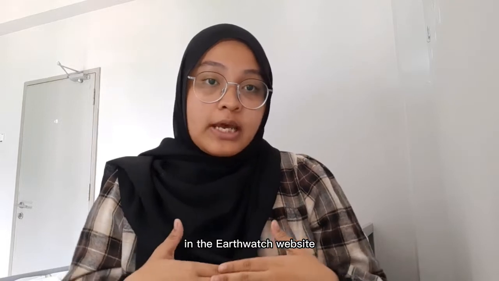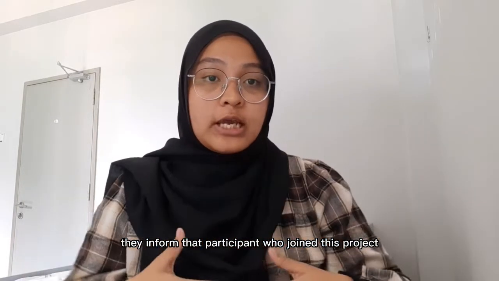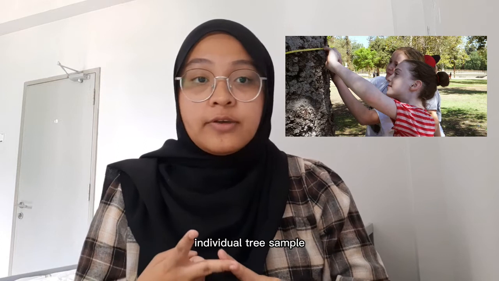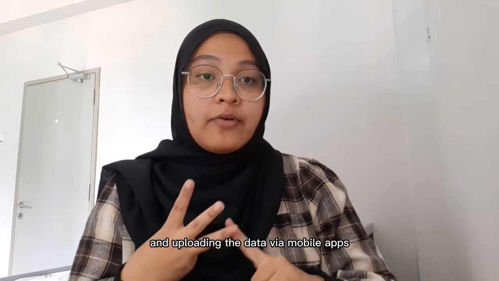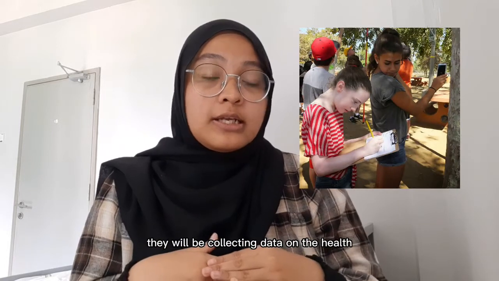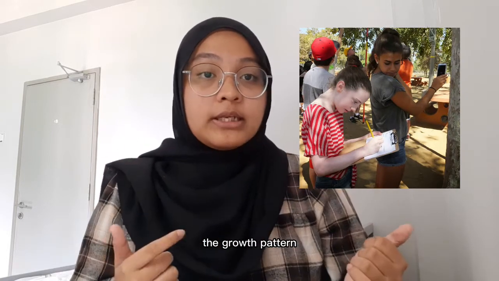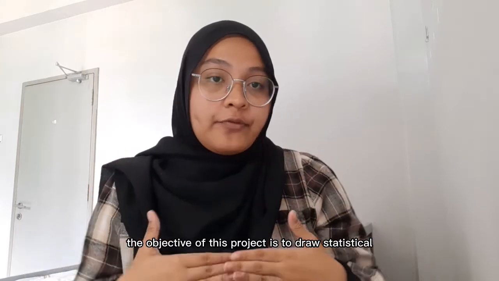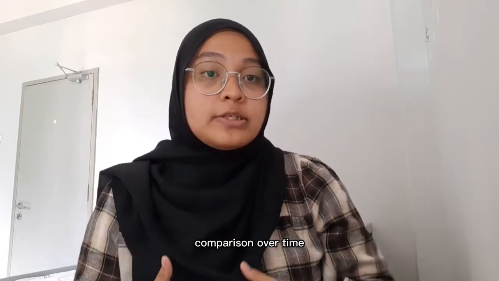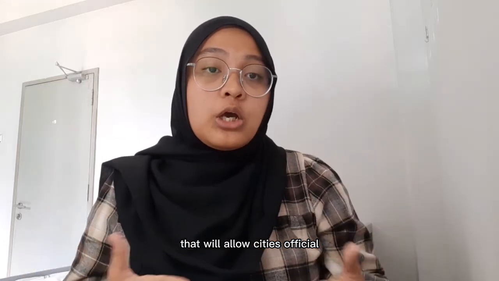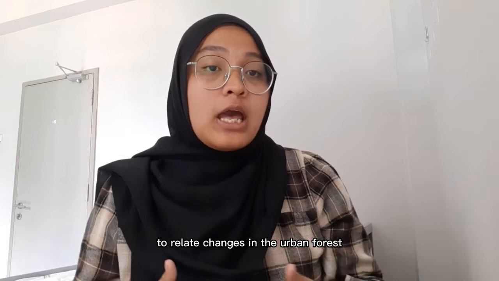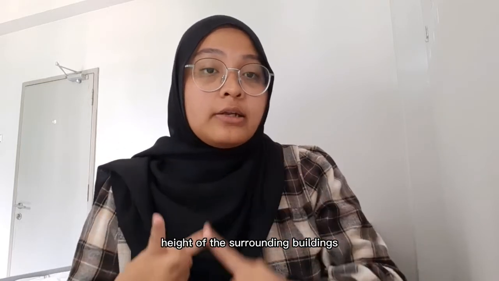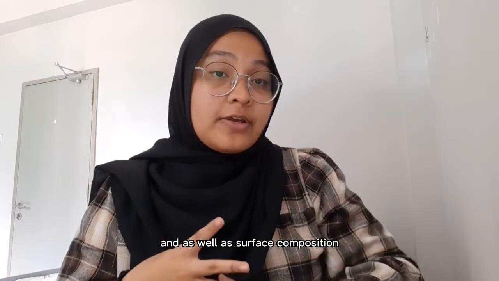On the Earth Watch website, they inform that participants who join this project are trained in techniques for identifying species, measuring and observing individual tree samples, and uploading the data via mobile apps. They will be collecting data on the health, the growth pattern, and the impact on the buildings and streets of individual trees. The objective of this project is to draw statistical comparisons over time that will allow city officials to see changes in the urban forest and to change the environmental conditions such as road traffic density, height of the surrounding buildings, as well as surface composition.